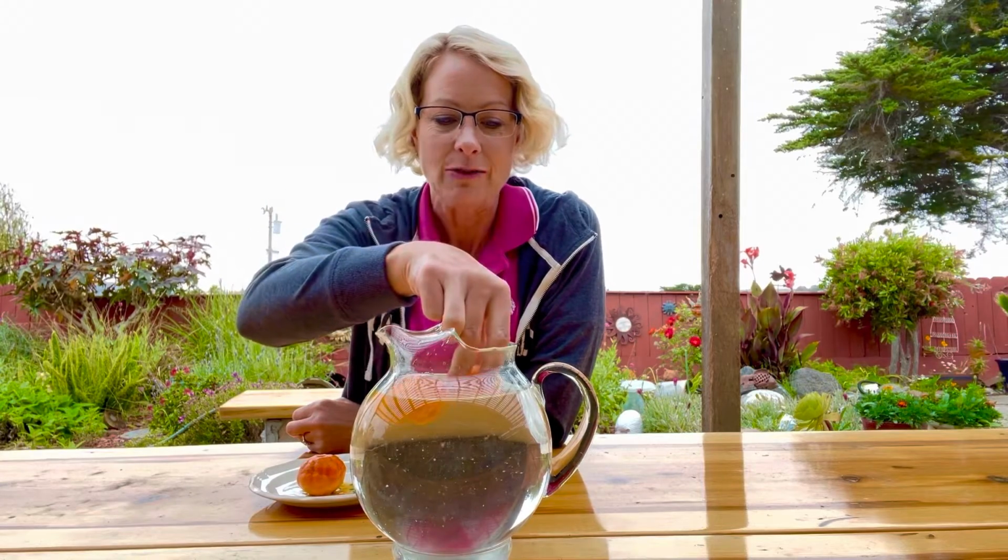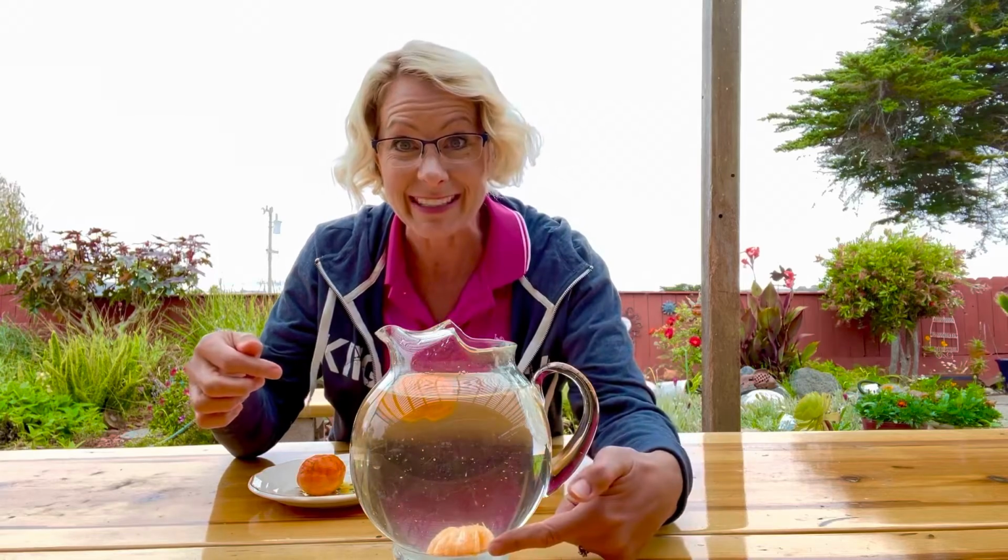But if you take one that is already peeled, like I did on this one, and you drop it in, it sinks to the bottom. You can see that right here.